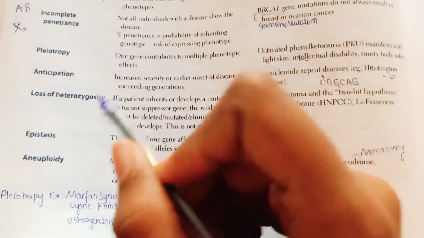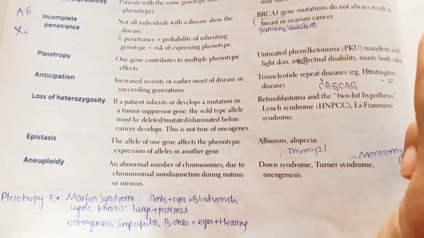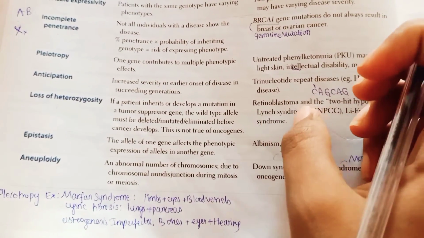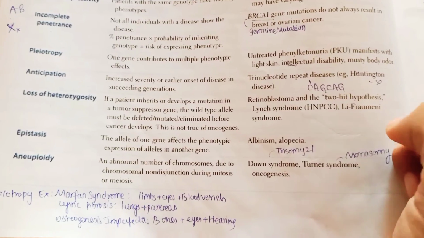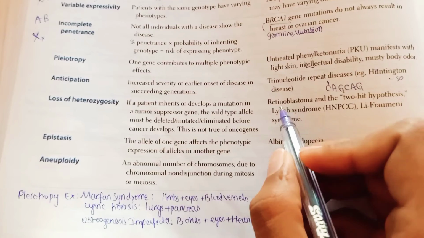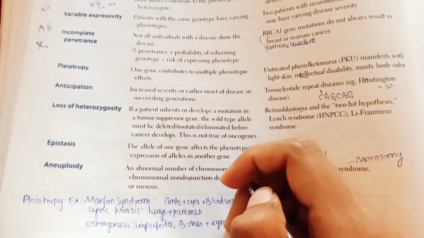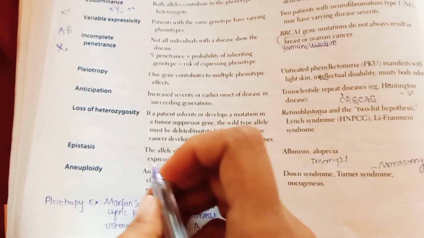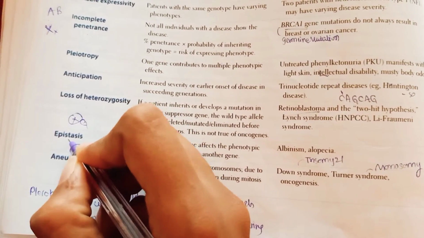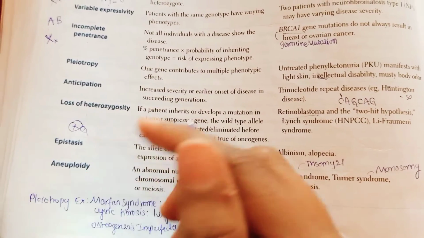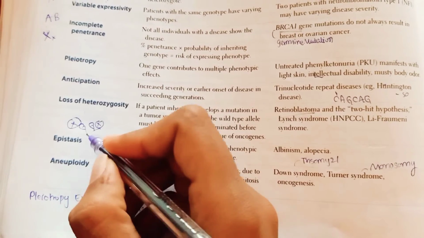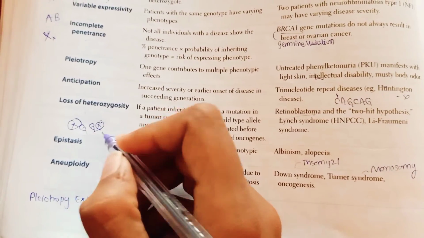Next, coming to loss of heterozygosity. Here you need to understand the two hit hypothesis. The examples are retinoblastoma, Lynch syndrome, and Li-Fraumeni syndrome. Here the problem is in the retinoblastoma gene. This is a familial problem where from birth the child has one gene already affected, but she will not get retinoblastoma directly. If her other gene is also affected because of environmental causes or other causes, then only she'll get retinoblastoma.